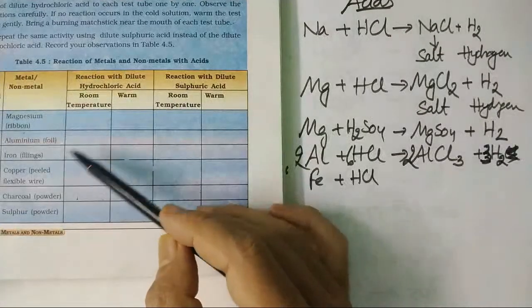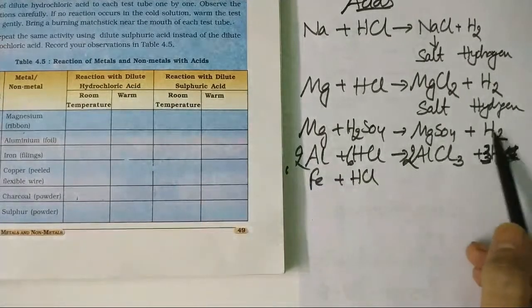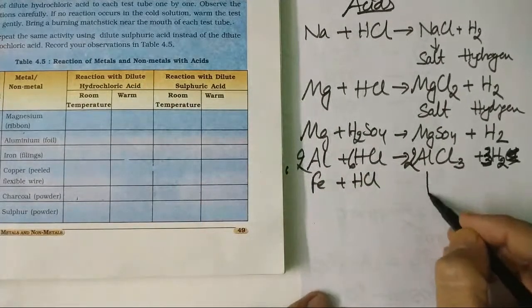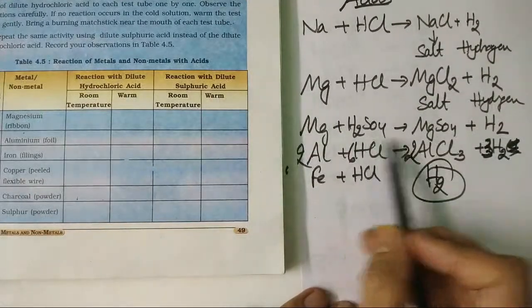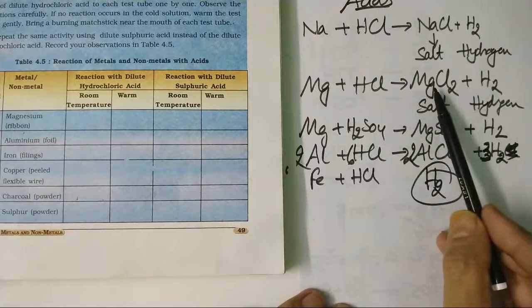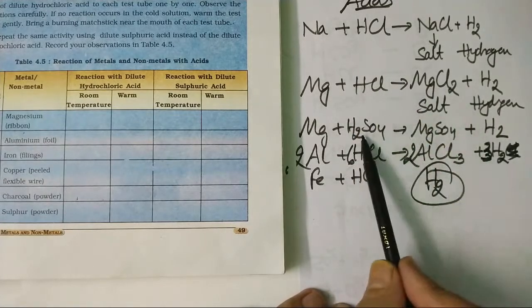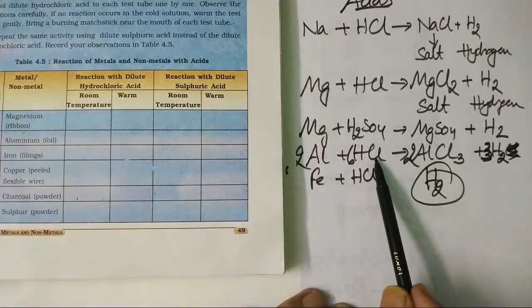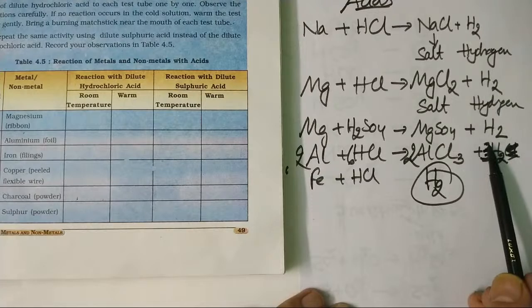But the common thing is that all of them will react with hydrochloric acid to form a common gas, hydrogen. So all the metals will react with an acid to form their own salt. The salt name will be different. Hydrochloric acid will form chloride, sulfuric acid will form sulfate. But hydrogen will be common.